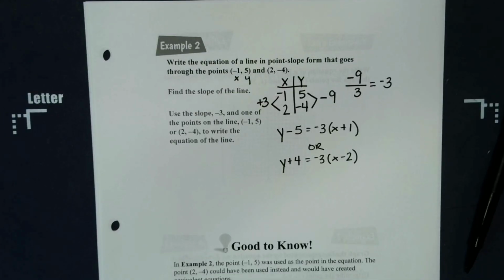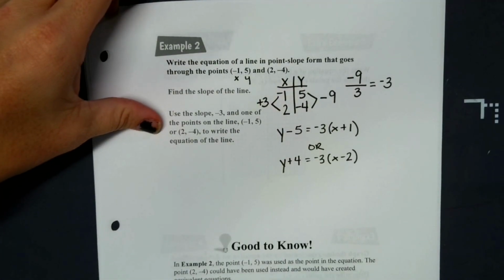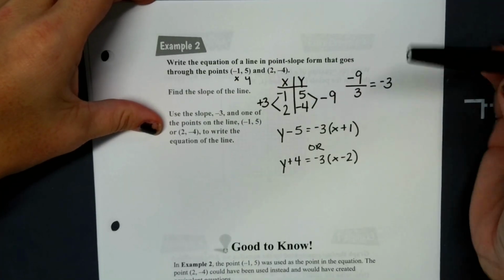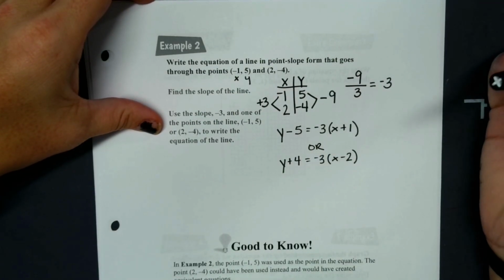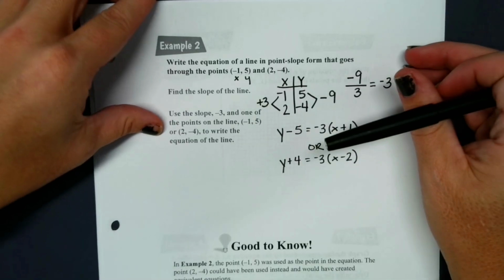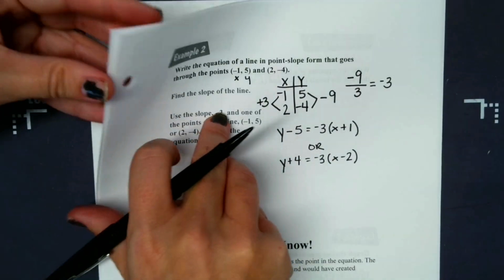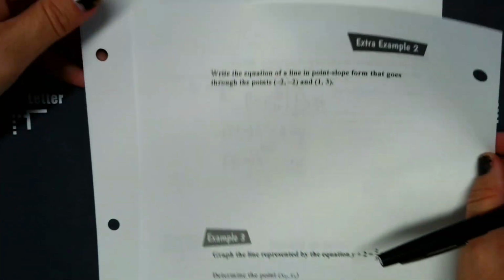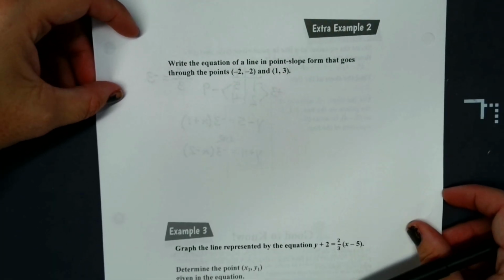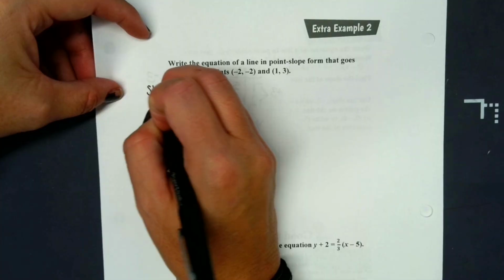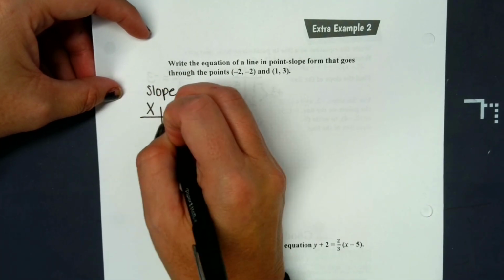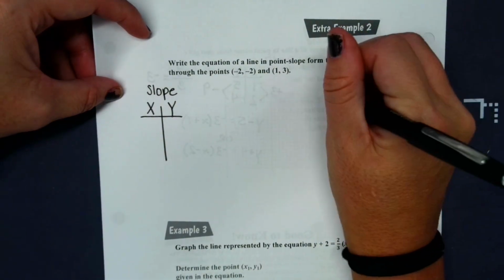Okay. What questions do you have on point-slope? Point-slope's pretty easy, isn't it? I want you guys to try it now with 2 points here. First, find your slope. Then write your equation.